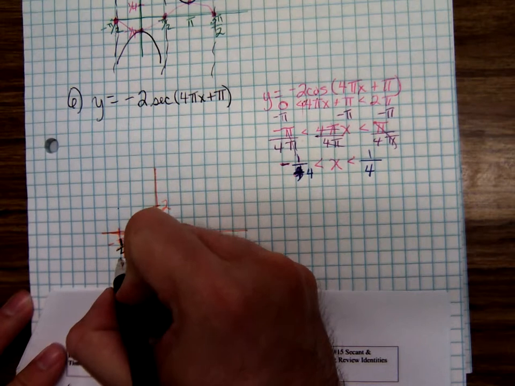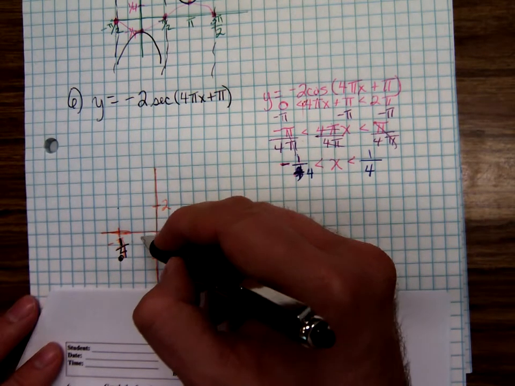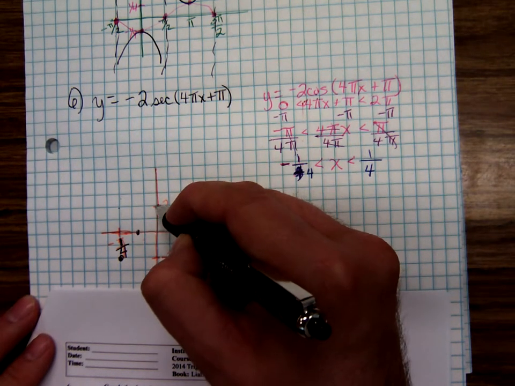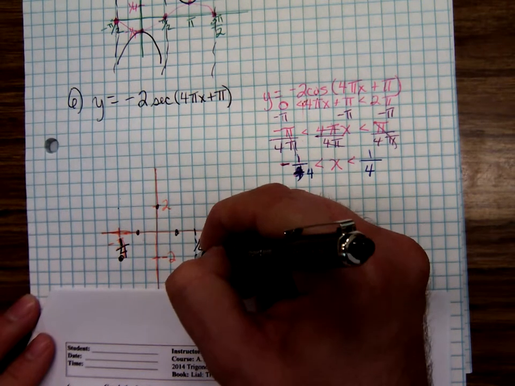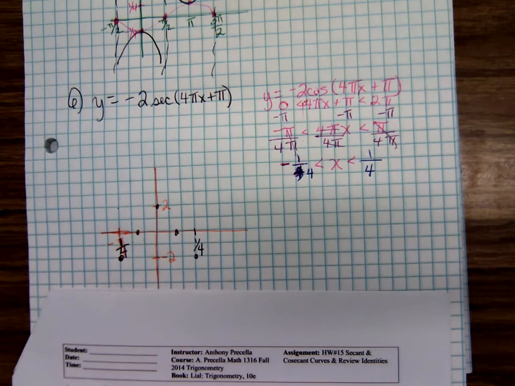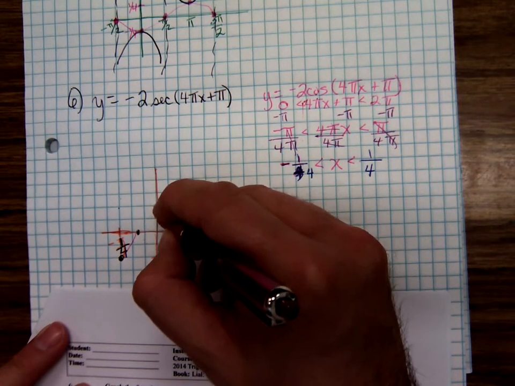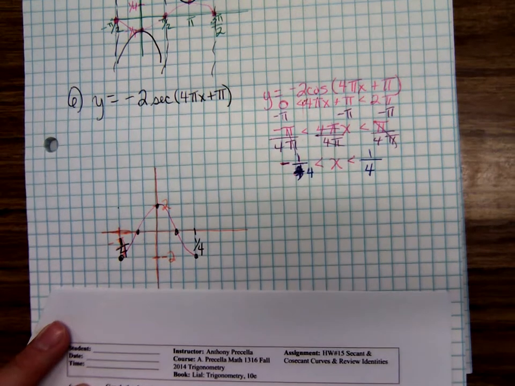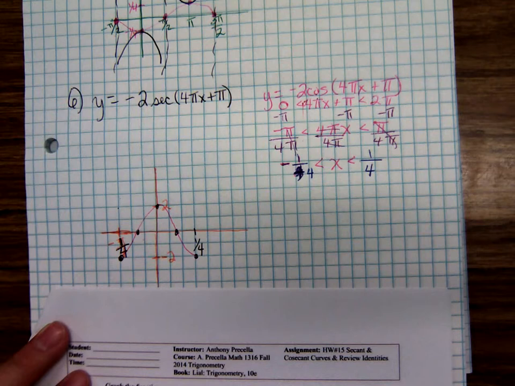1. Ooh, let's see. Now, 2, 3, 4, 5. Ooh, I was going to do that in pink and I forgot. So here's, you might, there. So there's the graph of negative 2 cosine 4 pi x plus pi.